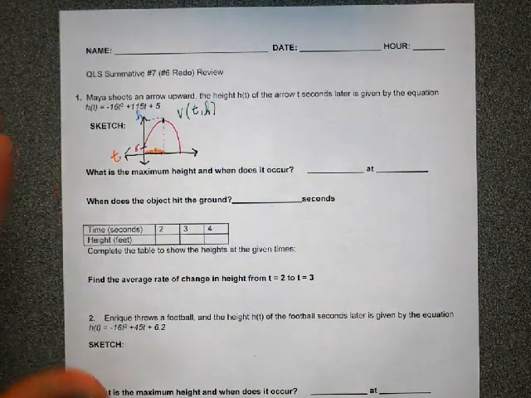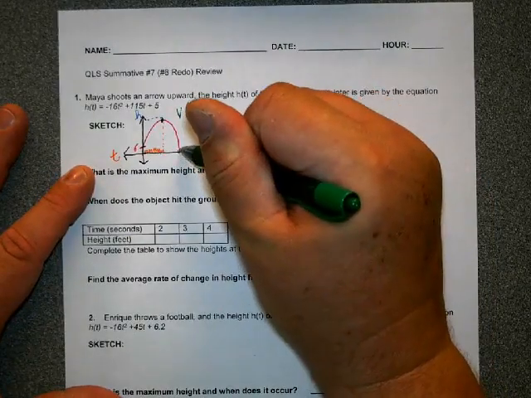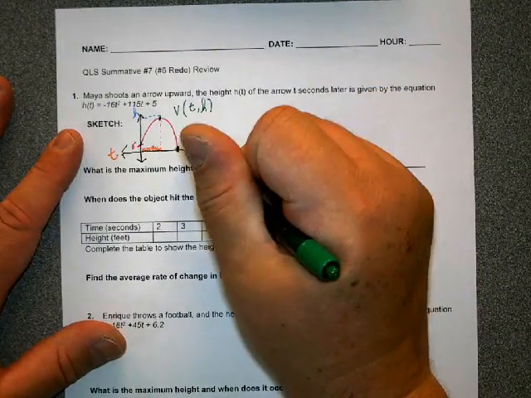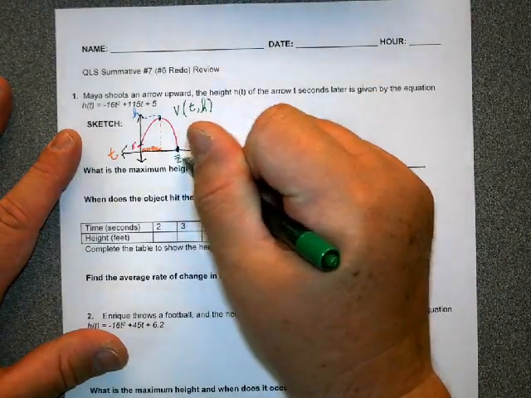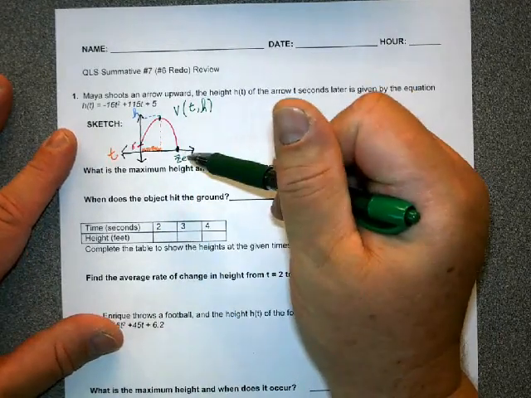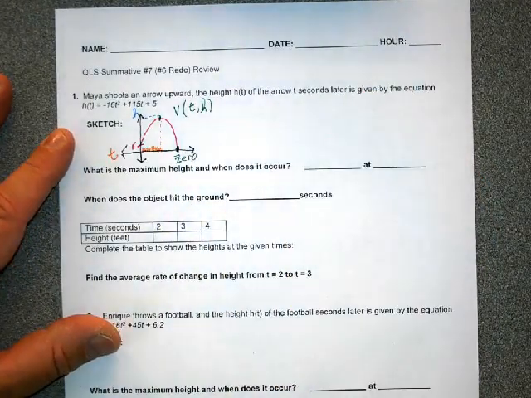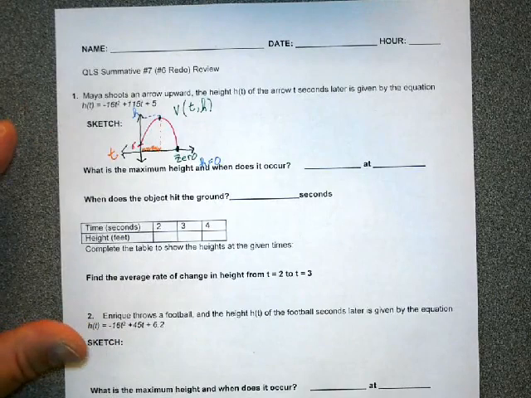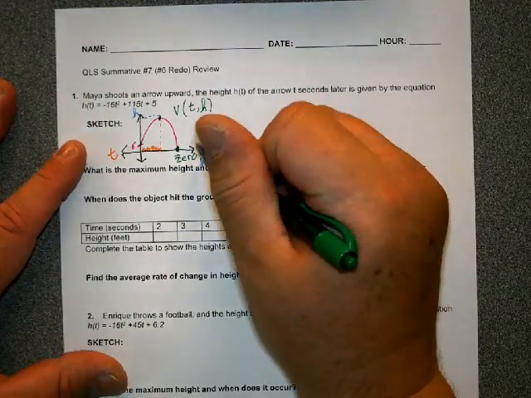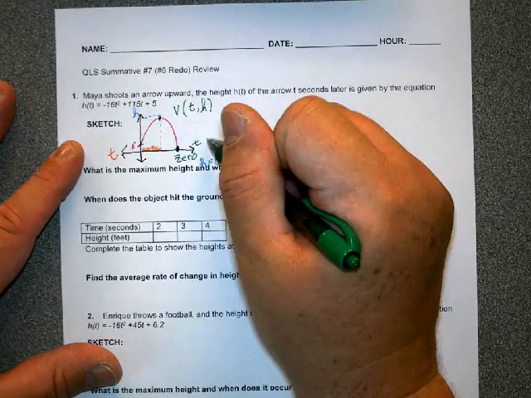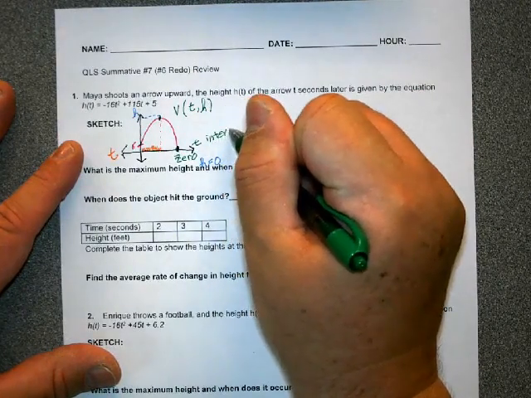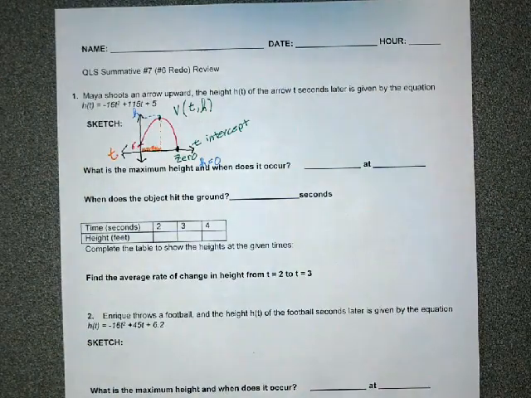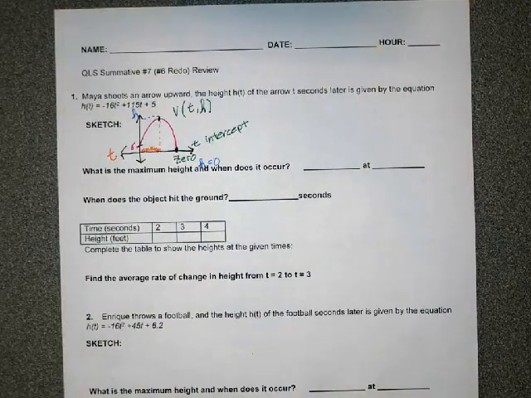And then we're always interested in this point, right? This is the zero, which the calculator calls zero, because our y, or I should say our h, equals 0. It's also called the x-intercept, or in our case, the t-intercept. So once we find those 2 points, we'll be able to fill all these questions in, right?